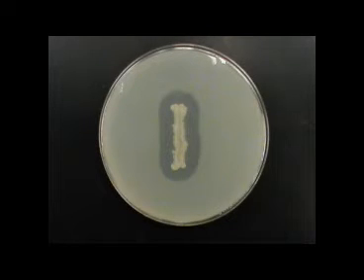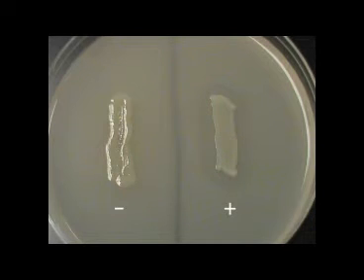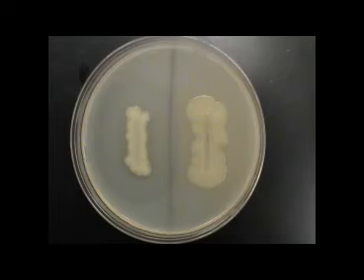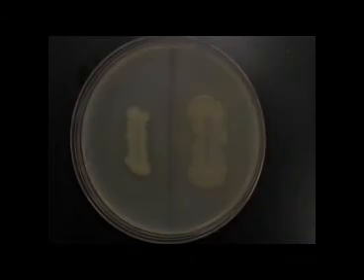Shown here is an organism that is positive for casein hydrolysis. Casein is the protein in milk that makes it white. Some bacteria are capable of producing an enzyme known as casease that will hydrolyze the casein and break it down as a carbon source. Here on the left is an organism negative for casease, and on the right is an organism positive for casease. Here is another plate with a positive organism on the left and a negative on the right.